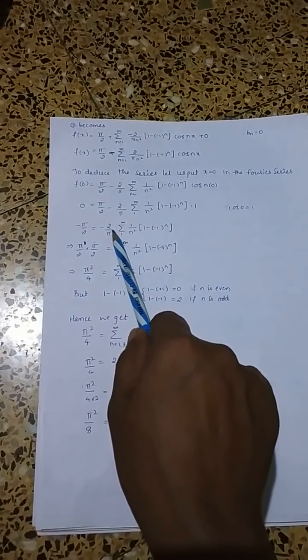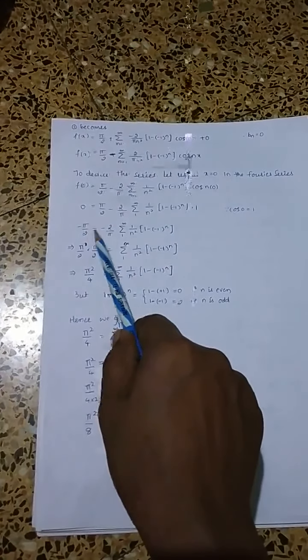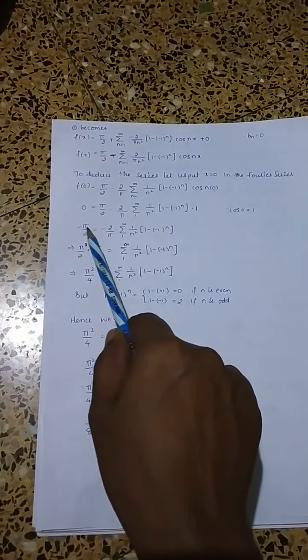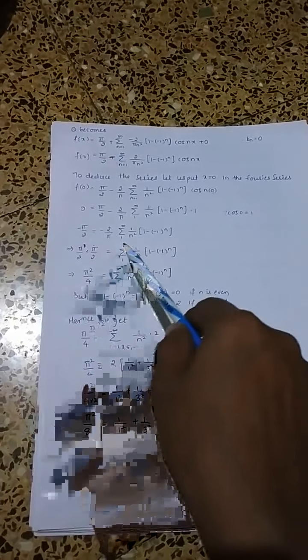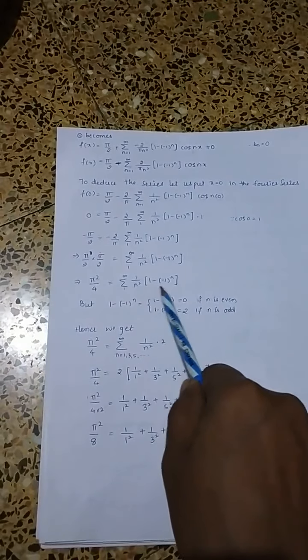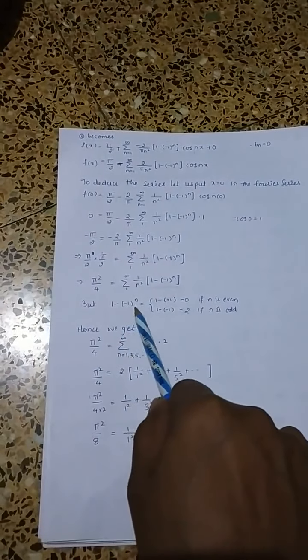Taking this minus pi by 2 to, here you can see it is multiplication. If it comes to LHS, this becomes pi by 2 into pi by 2, that is pi square by 4, equals summation 1 to infinity 1 by n square into bracket 1 minus of minus 1 raised to n. Now we need to find the value of this bracket term, 1 minus of minus 1 raised to n.